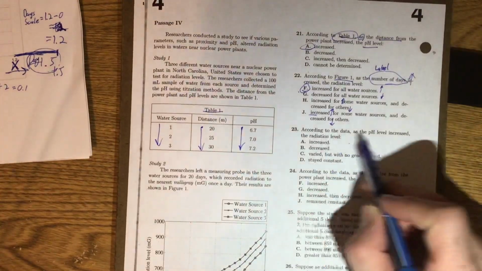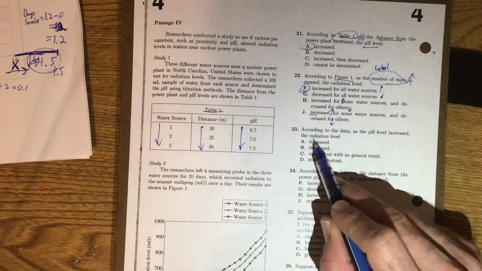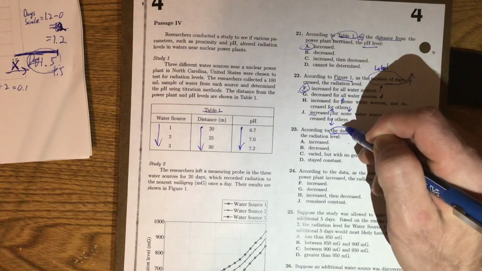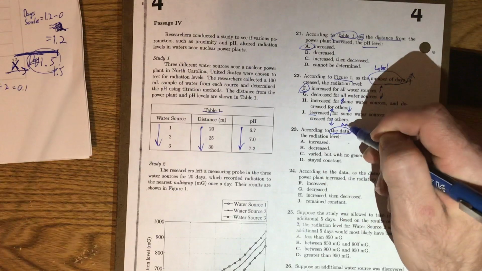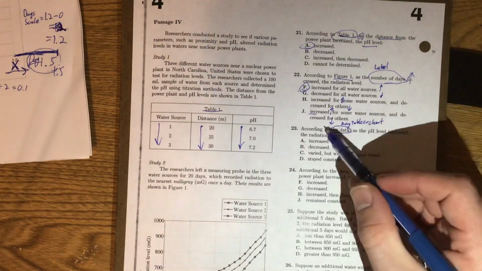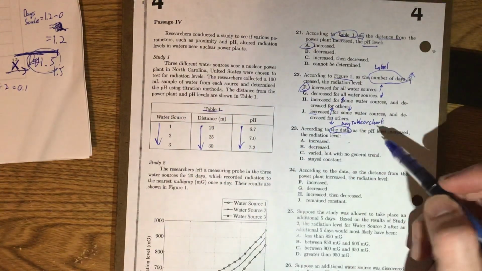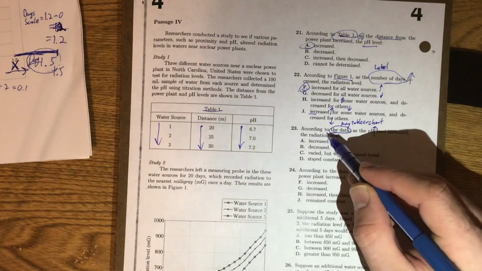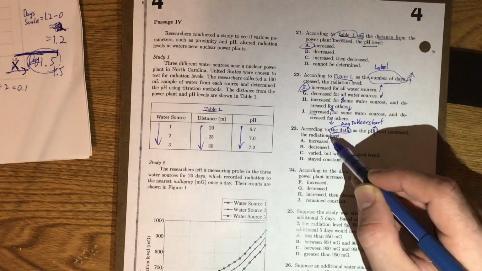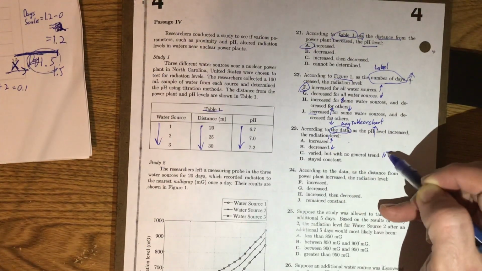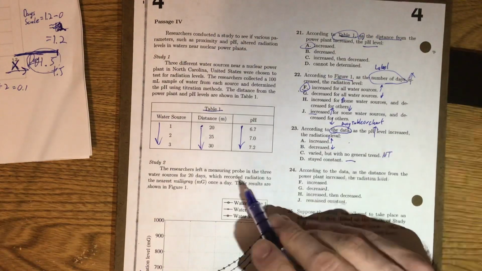According to the data, as the pH level increased, the radiation level: did it increase, decrease, no trend, or constant?